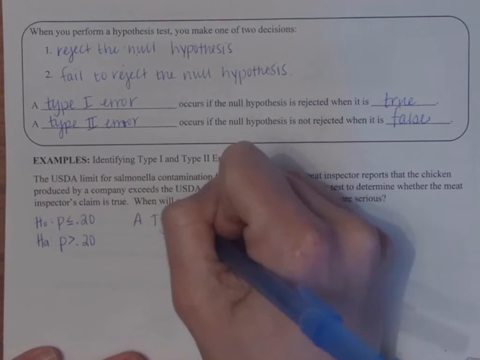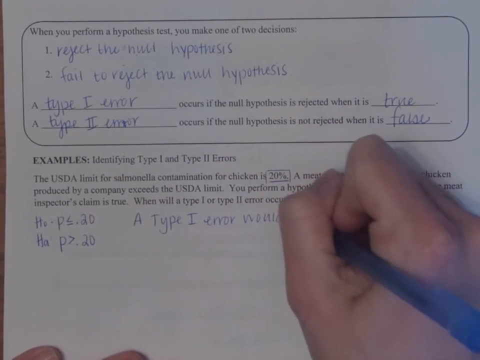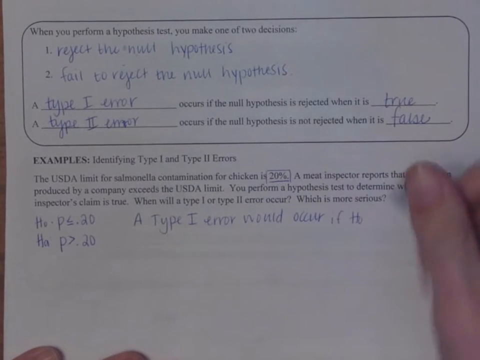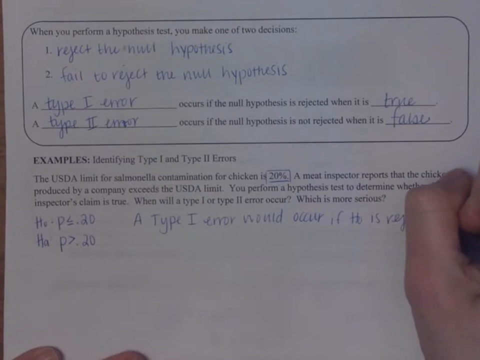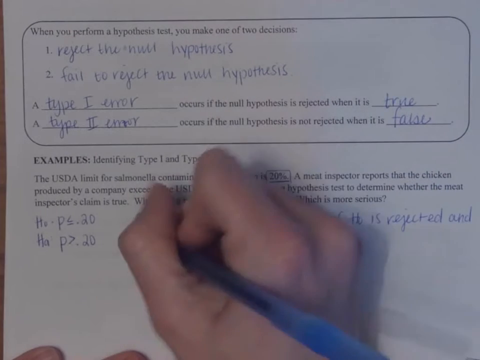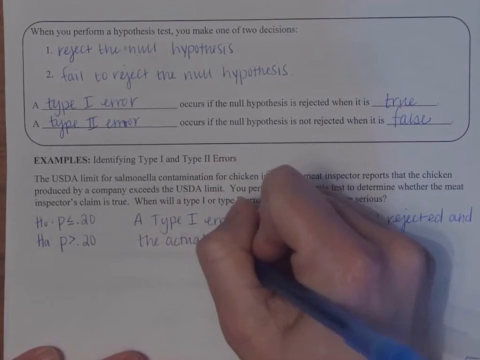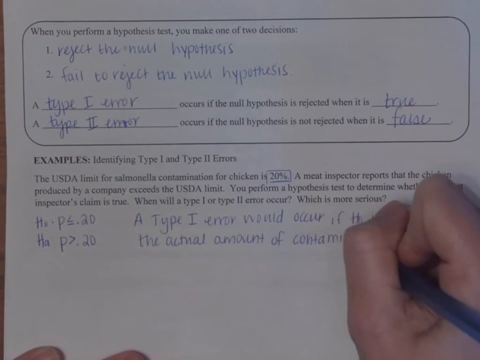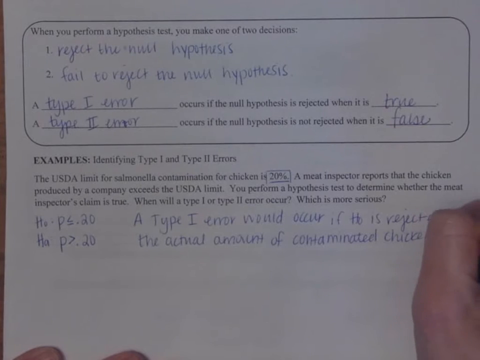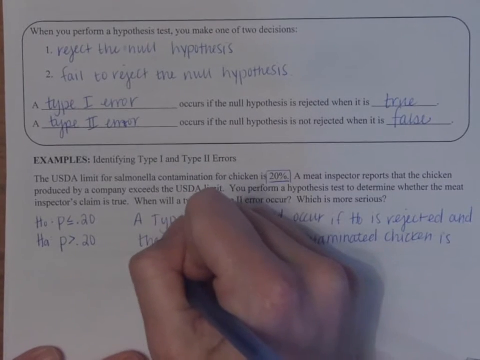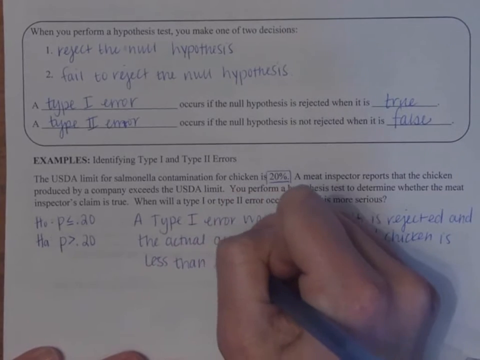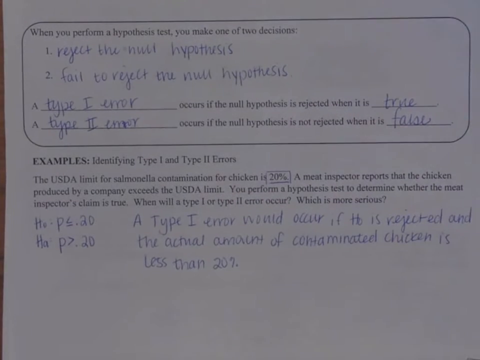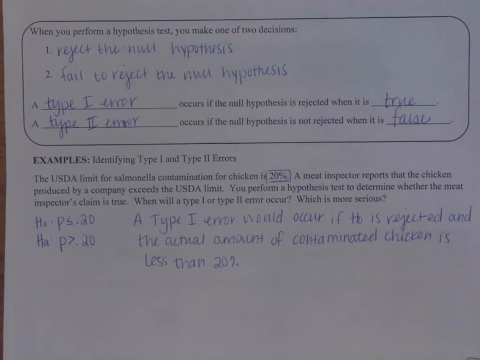So a type 1 error would occur if H0, the null hypothesis, is rejected and the actual amount of contaminated chicken is less than 20%. So take a second and think about that. If you have a type 1 error and they rejected it even though the contaminated chicken is less than 20%, then our null hypothesis would be true.